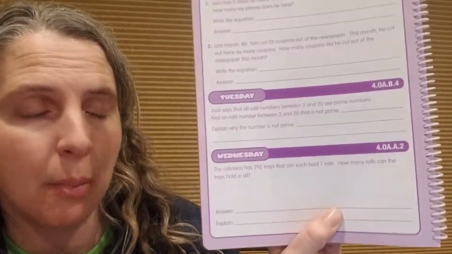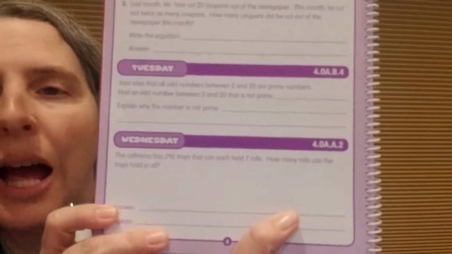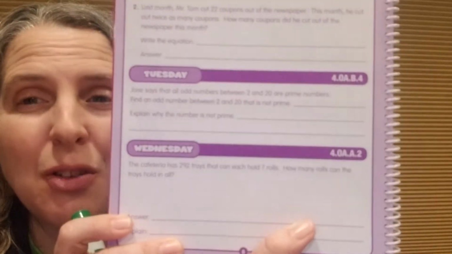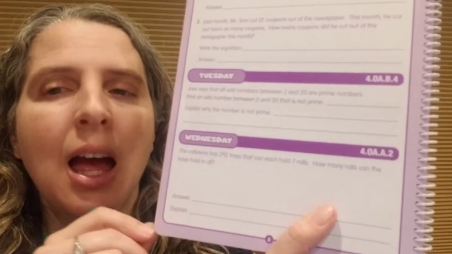So you should have circled the numbers. What numbers? Say them out loud. 292 and 7. Underline the question. Read the question. How many rolls can the trays hold in all? And box in the key word. Say it out loud if you know it. Each. Each is the key word there. And if you have each, what is that?